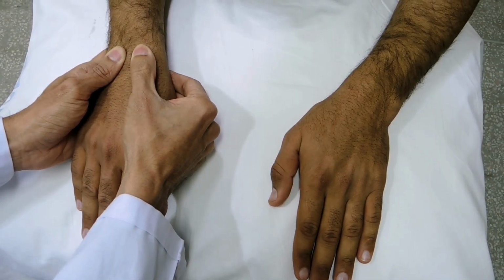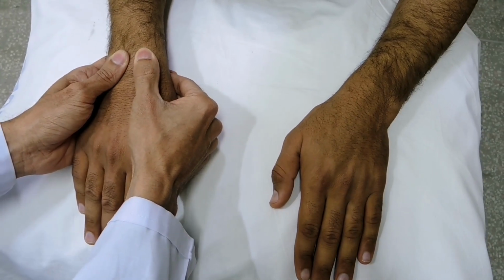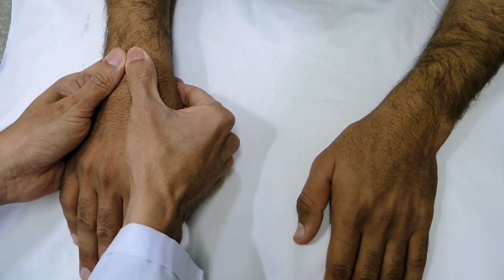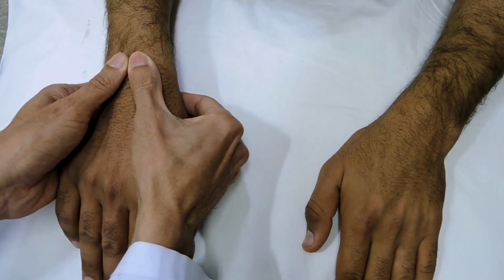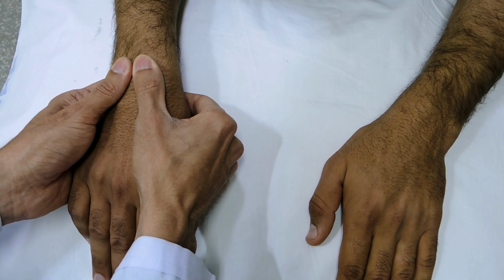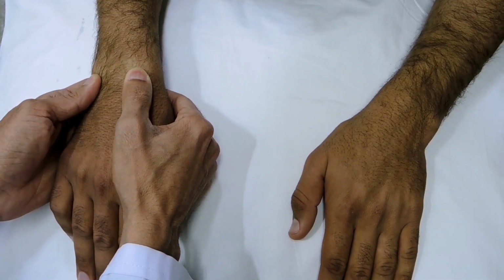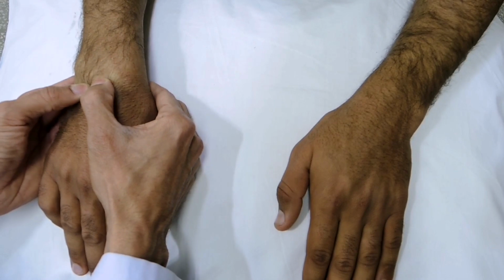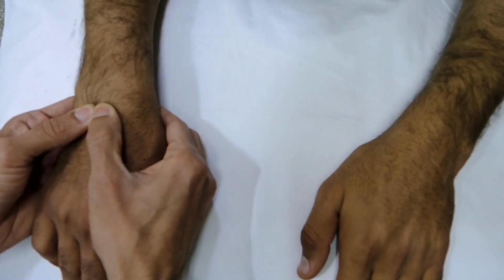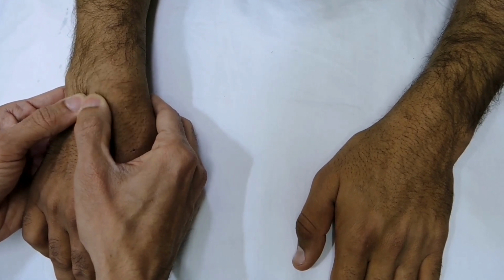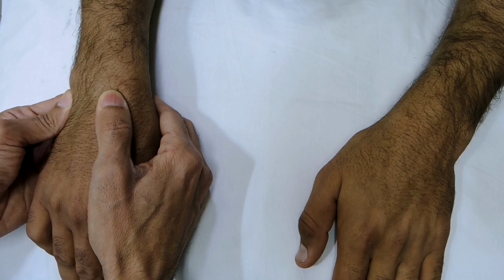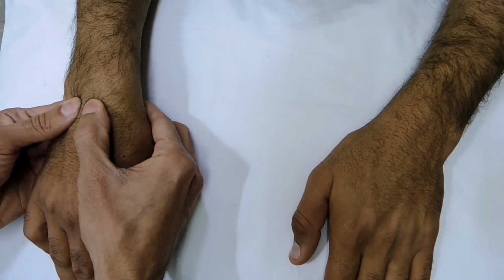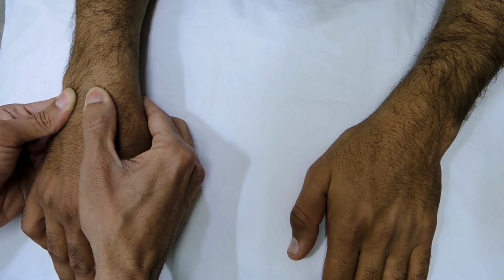Feel for tenderness over the wrist joint. Place the thumb over the dorsum of the wrist and support the wrist with the index finger beneath. Palpate the distal end of the ulnar and radial bone. Then palpate this groove for carpal bone tenderness, and palpate the ulnar and the radial styloid bone for tenderness and swelling, and its characteristics.